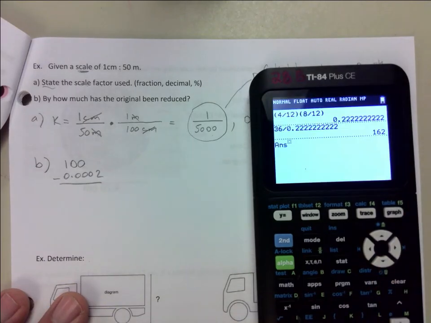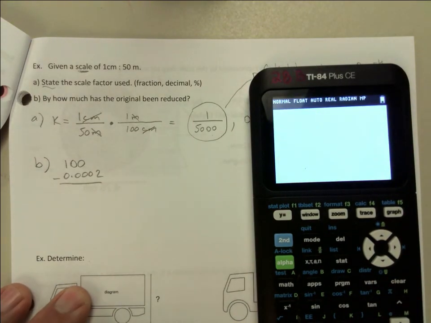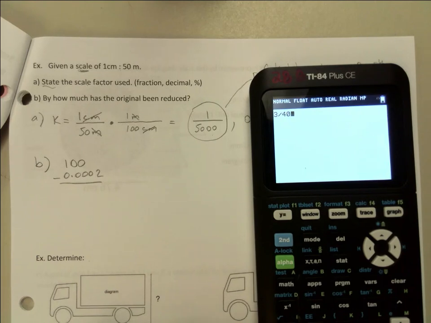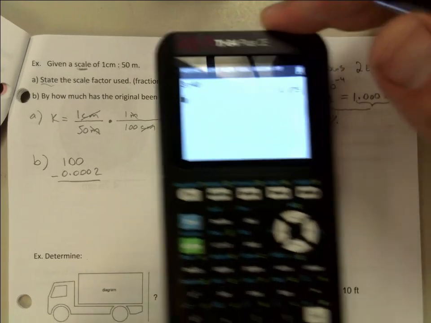Let's try this. If you ever, let's do this together. Let's go 3 divided by 40, let's say. You get that. If you ever do work and you get a decimal and you would like it to be as a fraction, this calculator helps you with it. You ready for this?